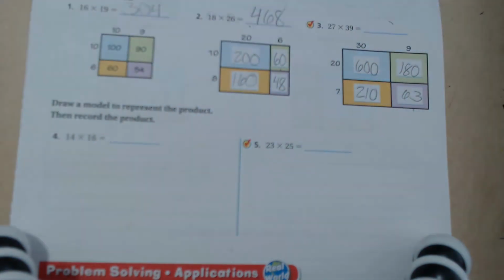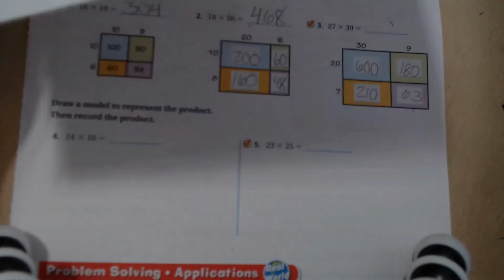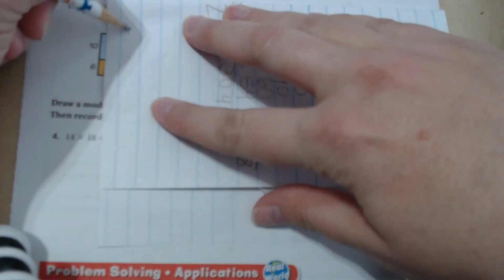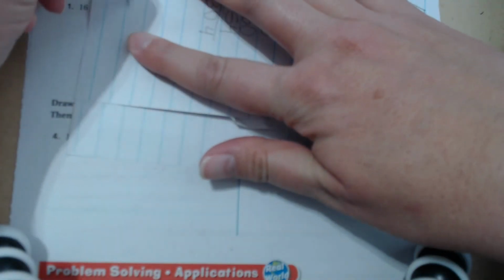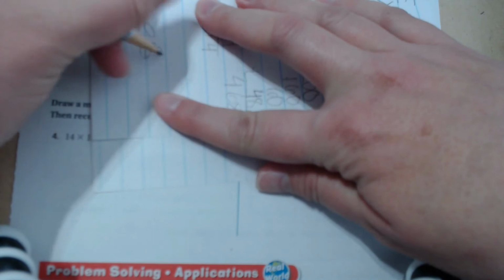And then once again, pull out my paper. 600, 210, 180, and 63.